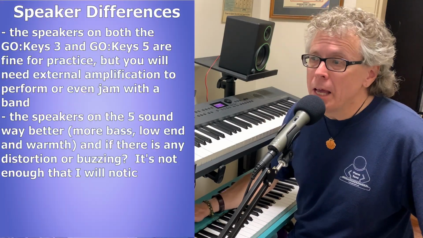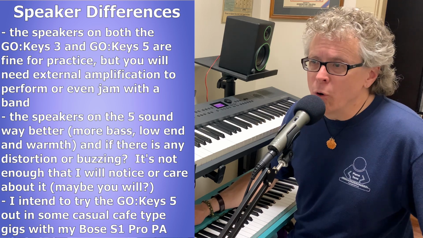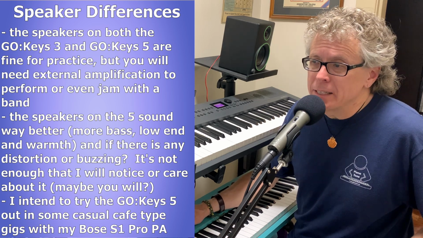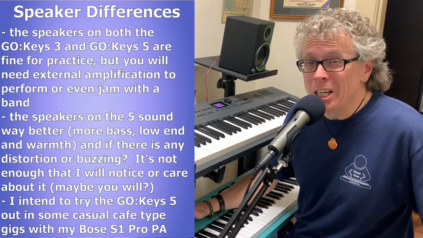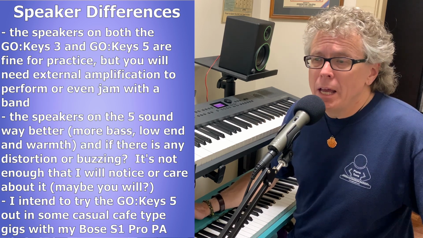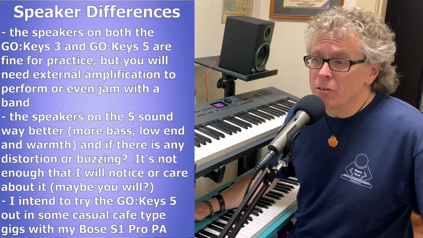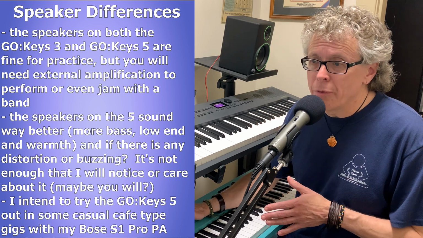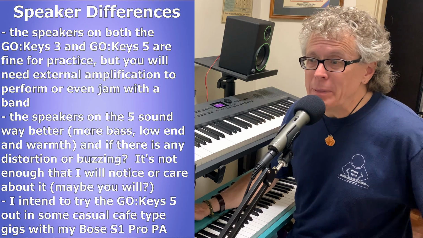So my verdict on the speakers on the Go Keys 3 and 5. Like almost any small portable keyboard, the speakers are fine for practice, but they're not going to be adequate for performing or jamming with a band. For that, you're going to need external amplification. In my opinion, the speakers on the 5 do sound far better with the extra bass and warmth. The speakers on the 3 do sound a little bit tinny.